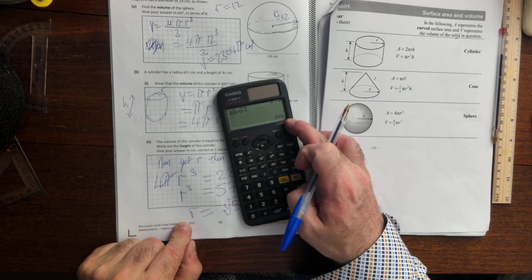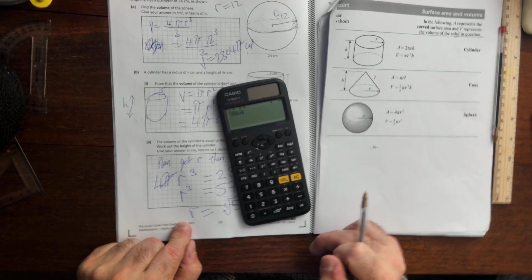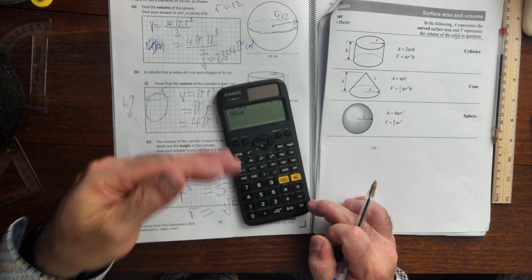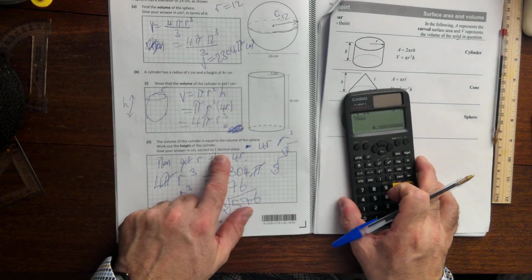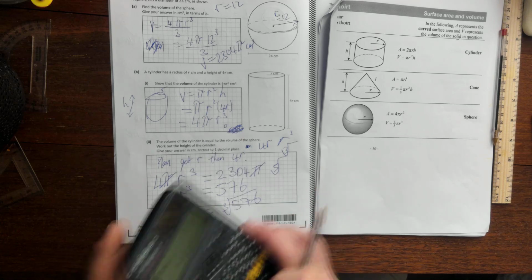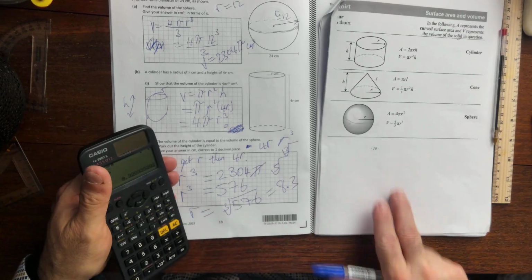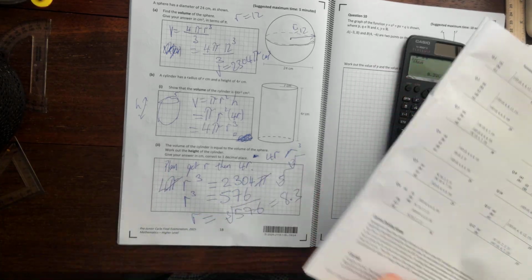So if I want now, I can go shift cubed root of the answer. Bit risky though, because if you do something else, it takes the new answer and puts it in. So you have to be a little bit careful. Does it say decimal places? Yeah, so it's equal to 8.3. Okay, that's the end of that one, but I have to correct it real quick.